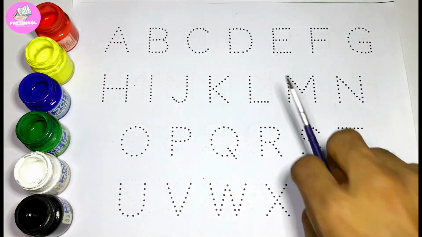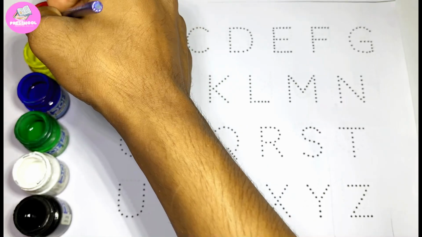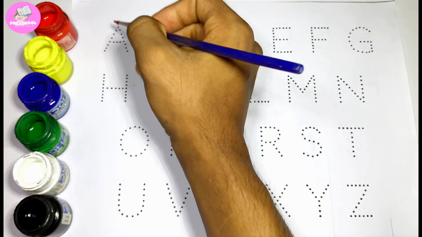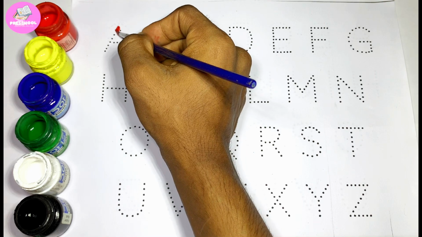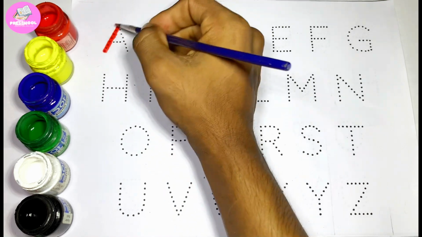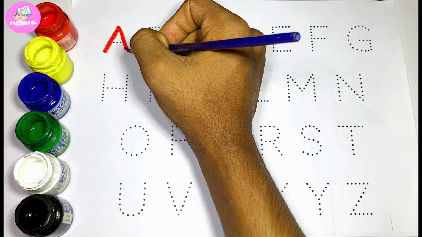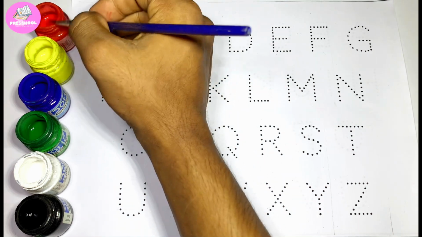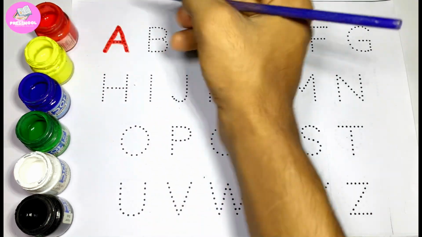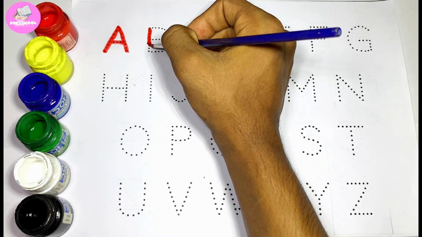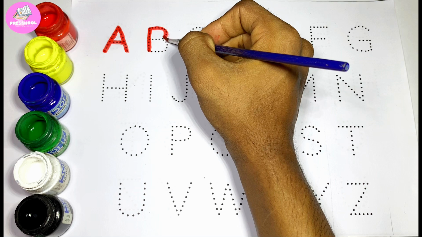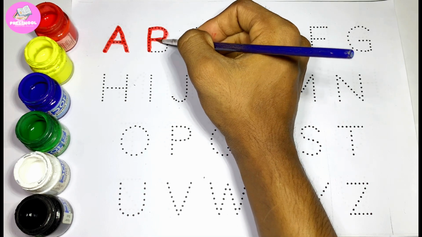Kids, firstly draw A. A for apple, A for aeroplane, and use red color. The alphabets of A. Kids, again use red color and draw B. B for ball, B for bat. The alphabets of B.